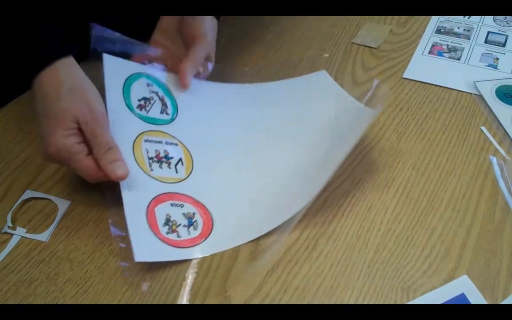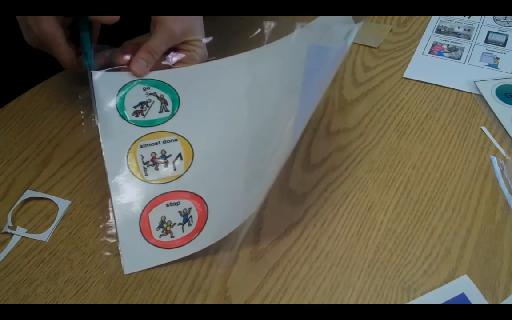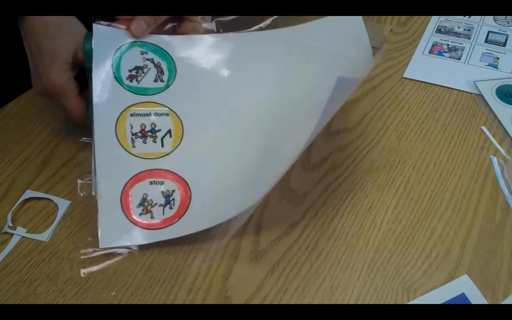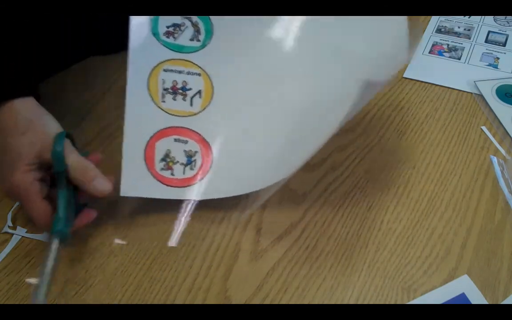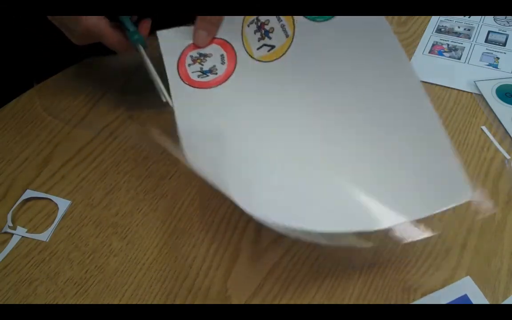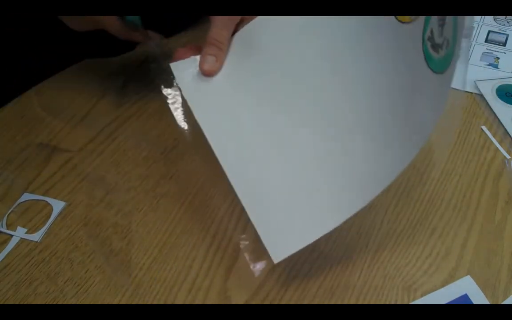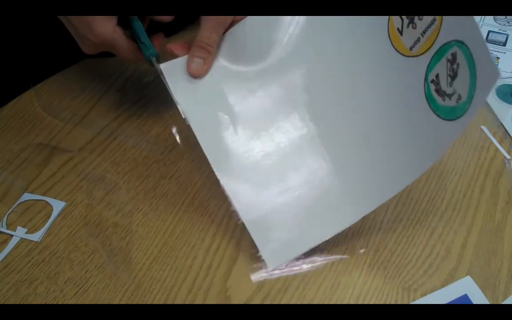Would have been nice to have glued that to a sturdier piece of cardboard, but I'm not going to have to use that whole side. So I'm going to cut off the extra plastic here.